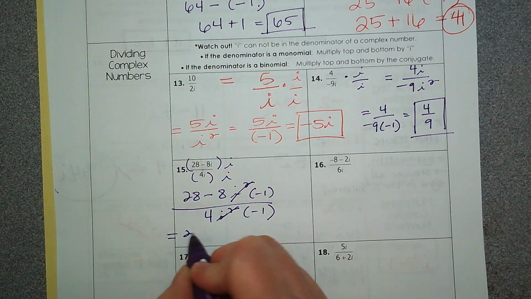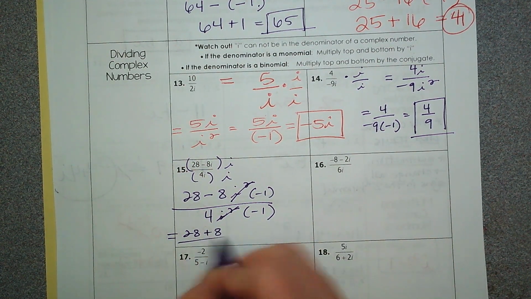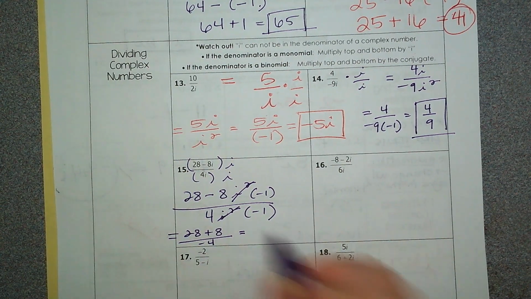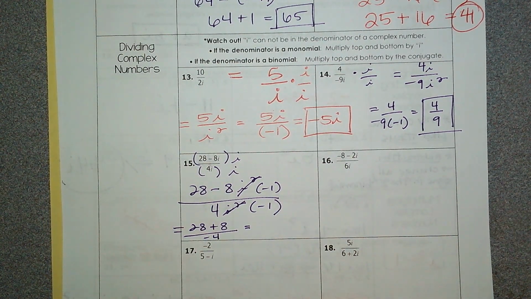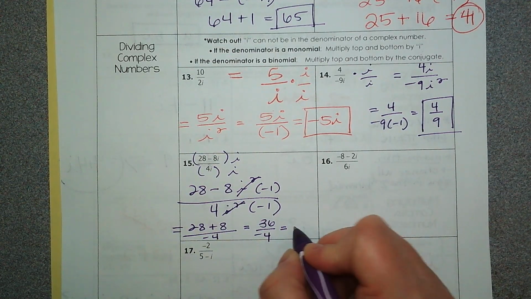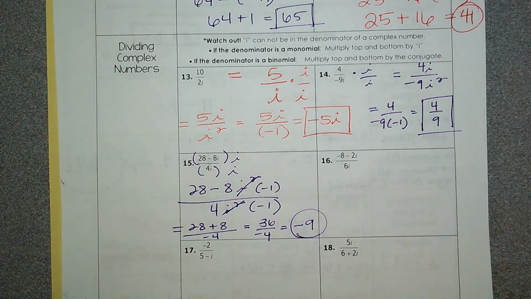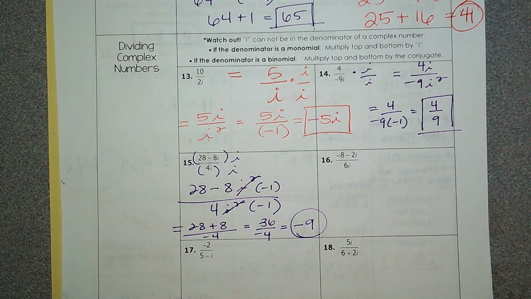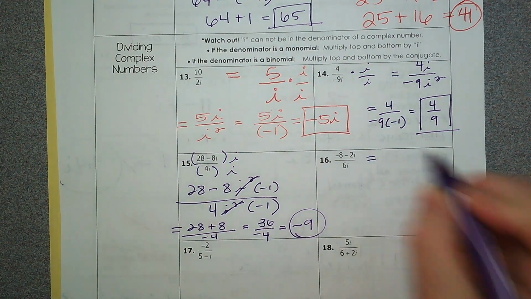So that gives me 28 plus 8 over -4. What's 28 plus 8? 36. Divided by -4. It's actually kind of cool how those i's cancel out with i squared, to me at least.